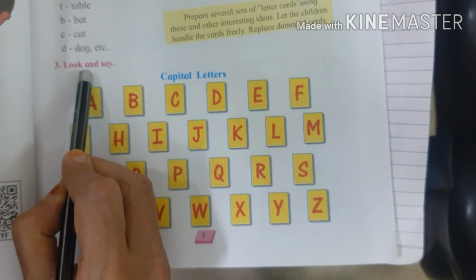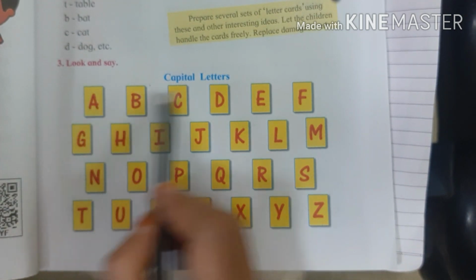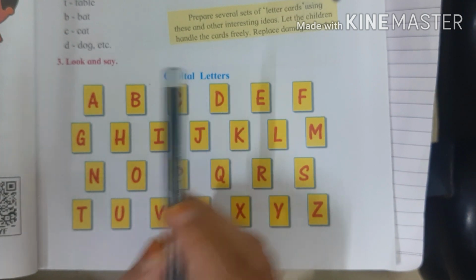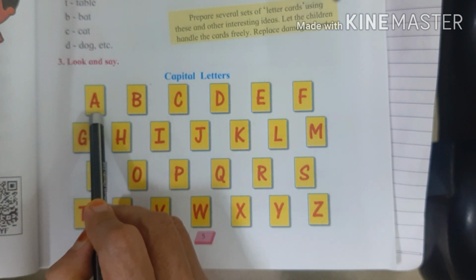Number 3. Look and say. What is this? Capital letters. Come on, read after me.